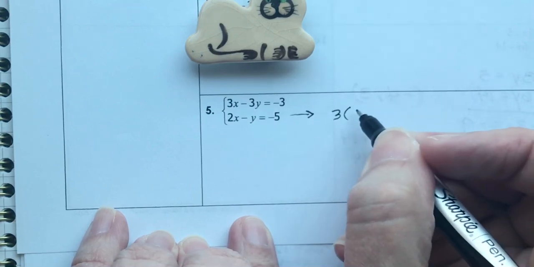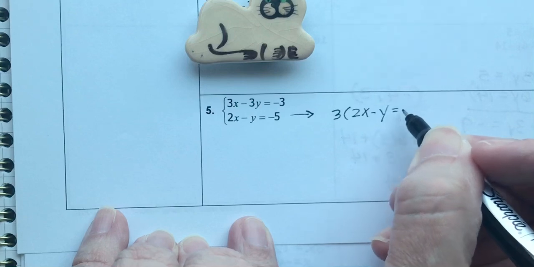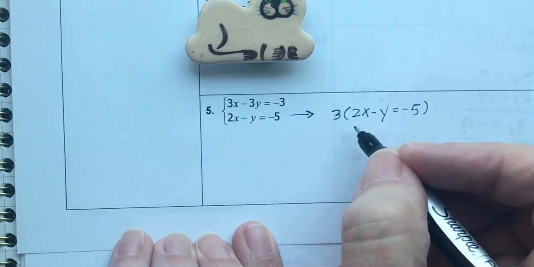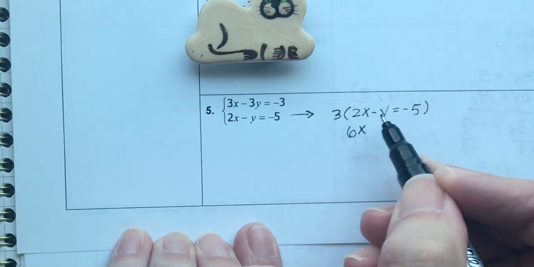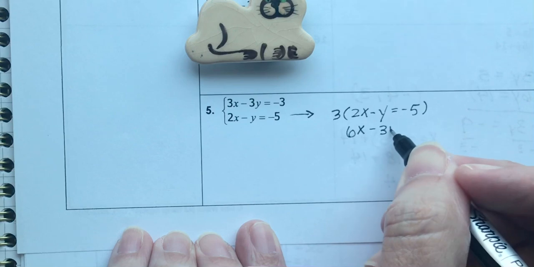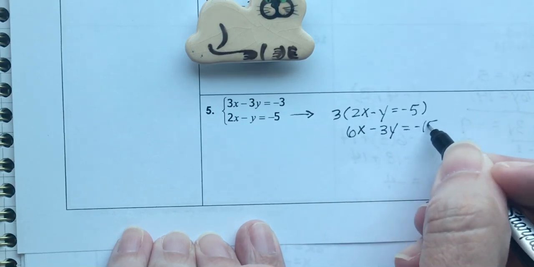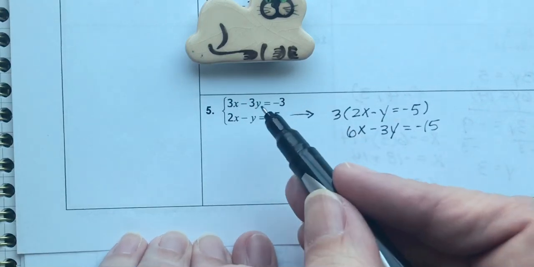And then we'll have 3 times 2x minus y is equal to -5. Okay, so then 3 times 2x is 6x. 3 times -y is -3y. And 3 times -5 is -15. Now I can bring that other equation over.